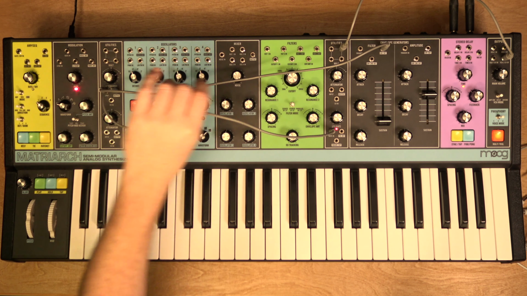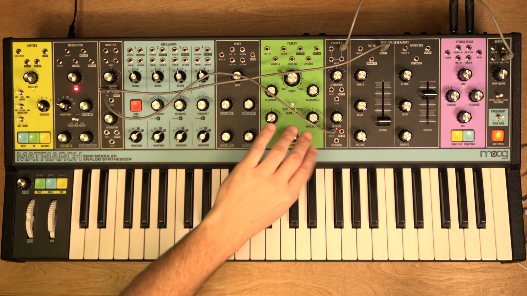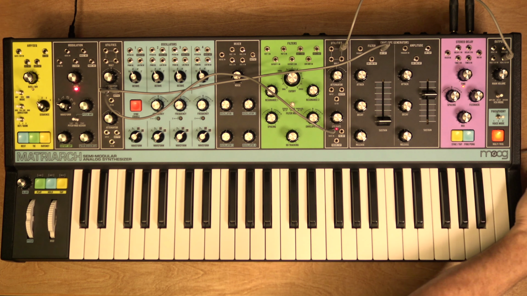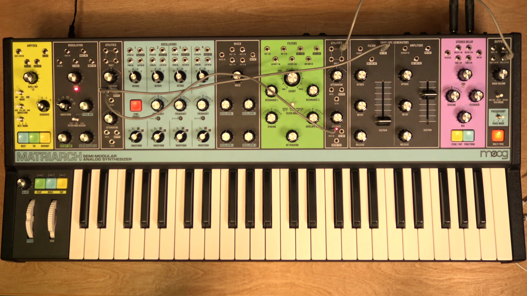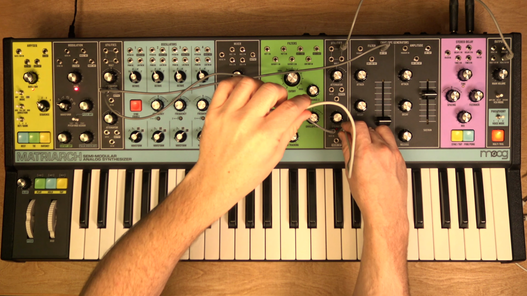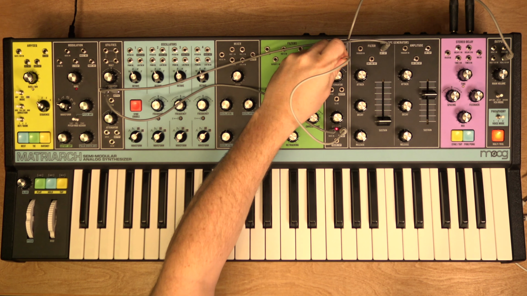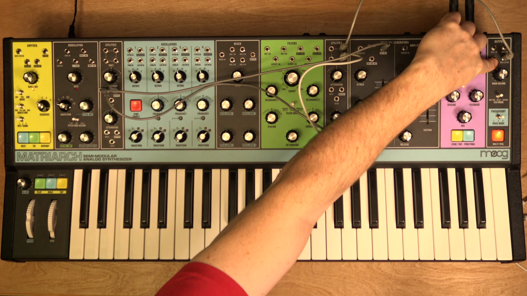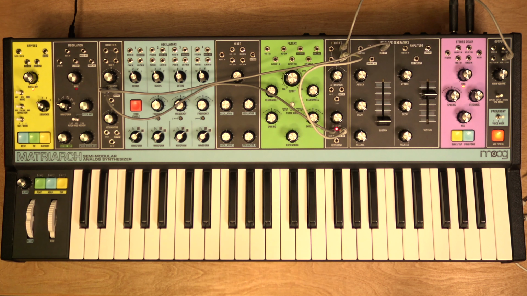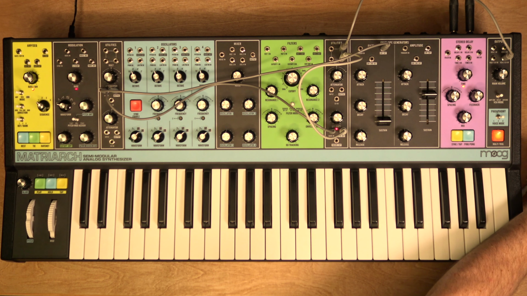That's really cool. So this patch will now affect how much the LFO rate affects it. And that LFO rate, the triangle out, is going to go back into the mult. And so now that's going to affect the VCA over here. And we have one more set of patches to do.